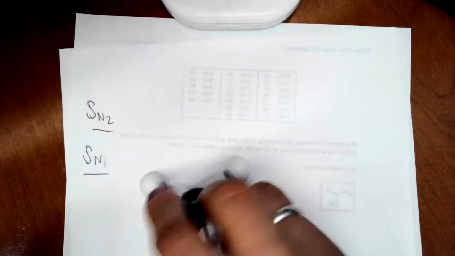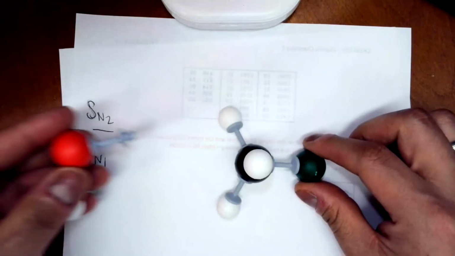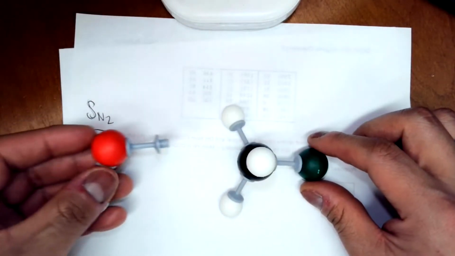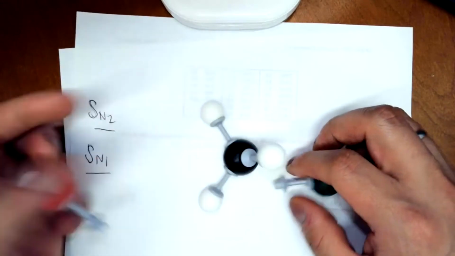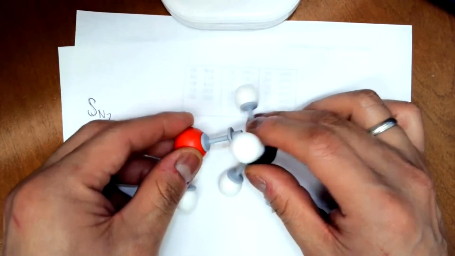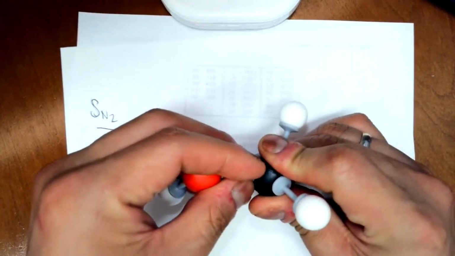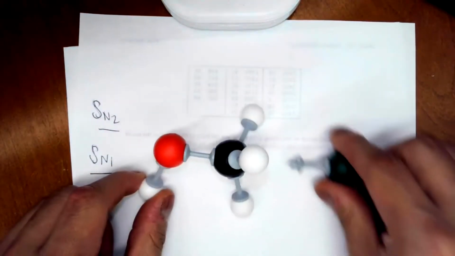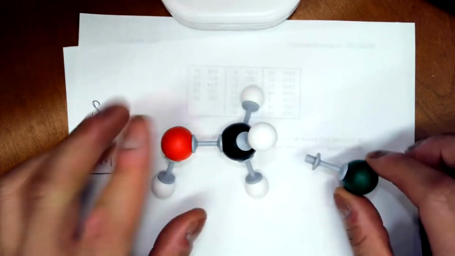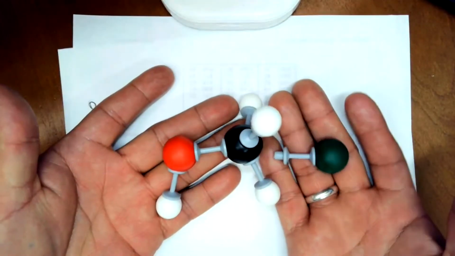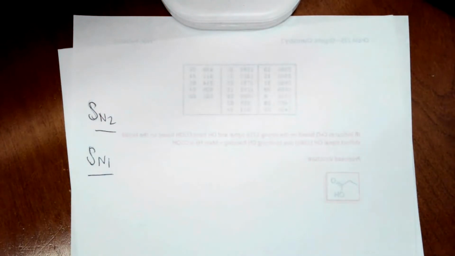So the first one is the concerted process, in the sense that I have my alkyl halide, the substrate, losing the leaving group while the nucleophile is attacking. It's a backside attack. Always remember: this one leaves, this one comes in. That is the SN2 reaction, concerted, 1 step only. What about the SN1?